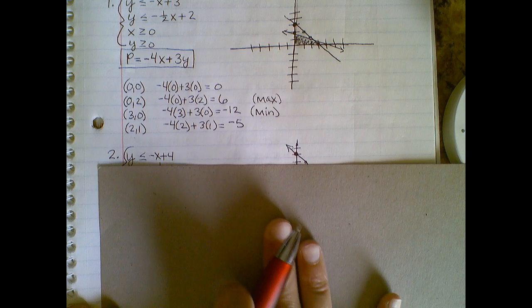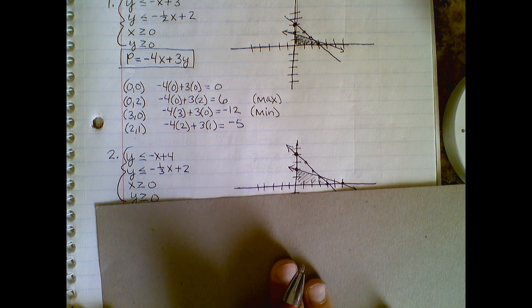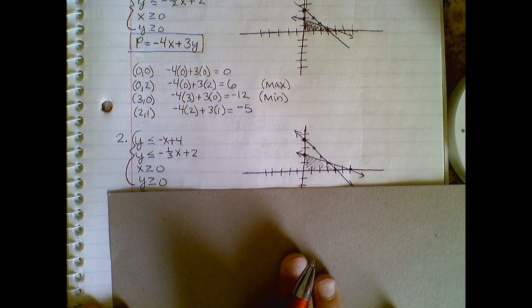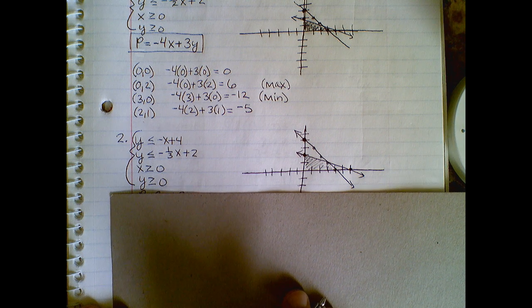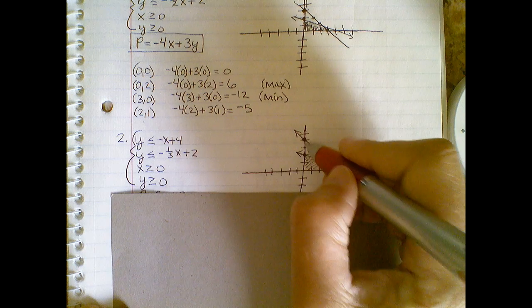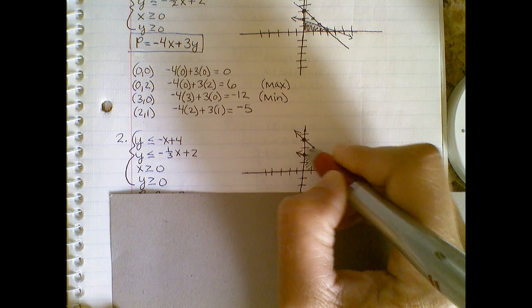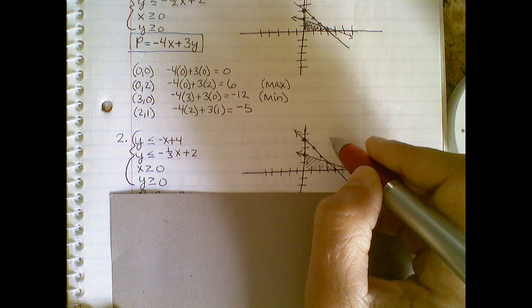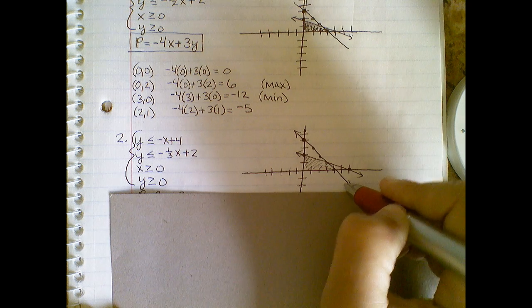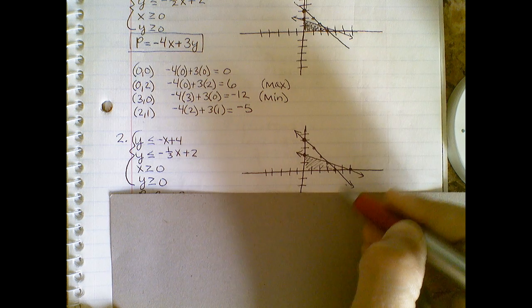Now let's try one more example. So again, I start off with graphing them. I want to try to find my bounded object. So I go to 4. My slope is -1, so down 1 over 1, down 1 over 1. And then I make that line. It's less than, so I shade everything below it.